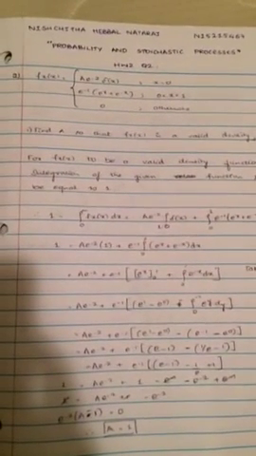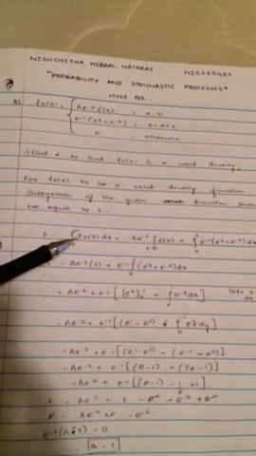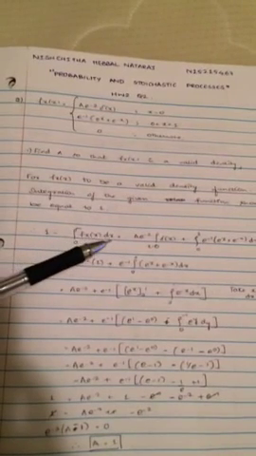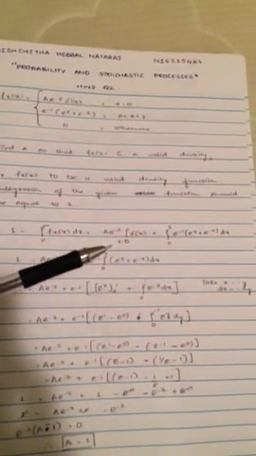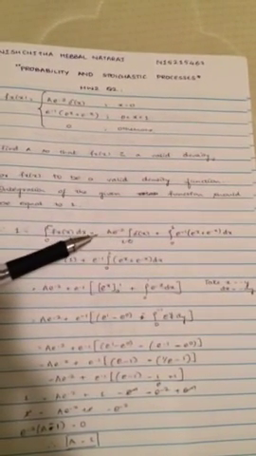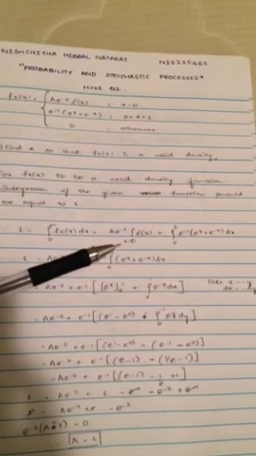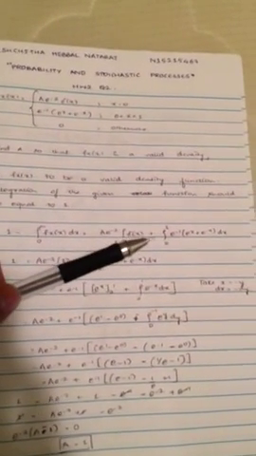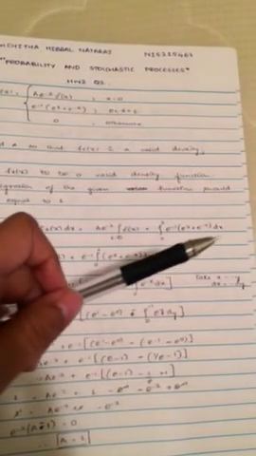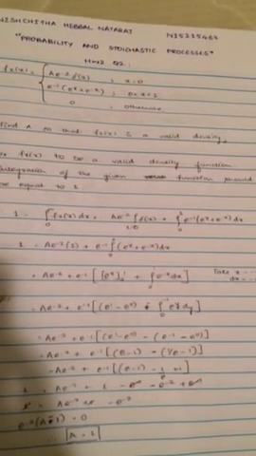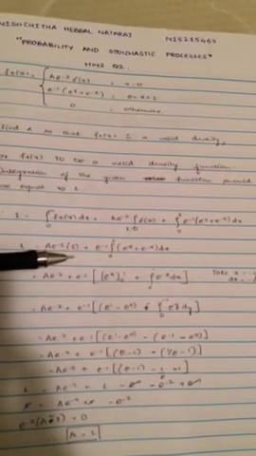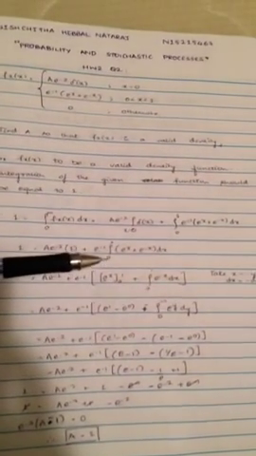For any function to be a valid density function, the overall integration of the function should be equal to 1. So we can take 1 as equal to the integration from 0 to infinity of f of x dx. For x equal to 0, we take a times e to the power of minus 2 times the integration of delta of x, plus the integration from 0 to 1 of e to the power of minus 1 times (e to the power of x plus e to the power of minus x) dx.